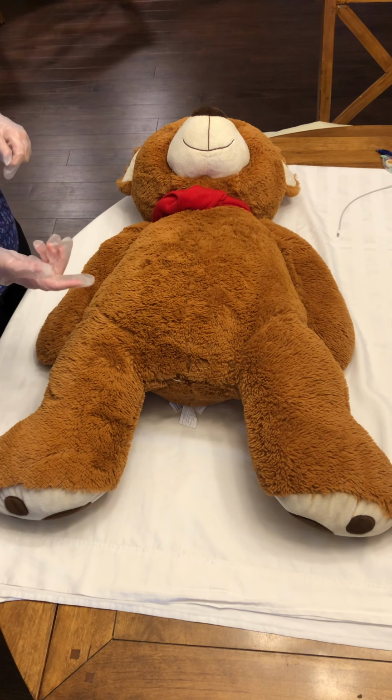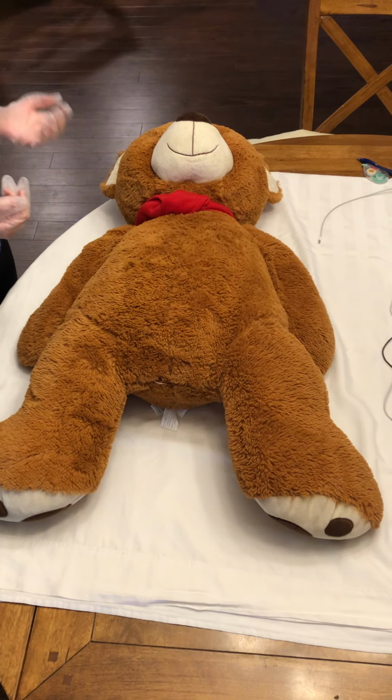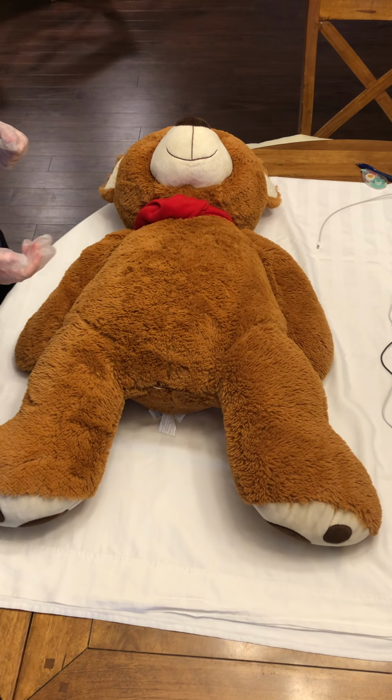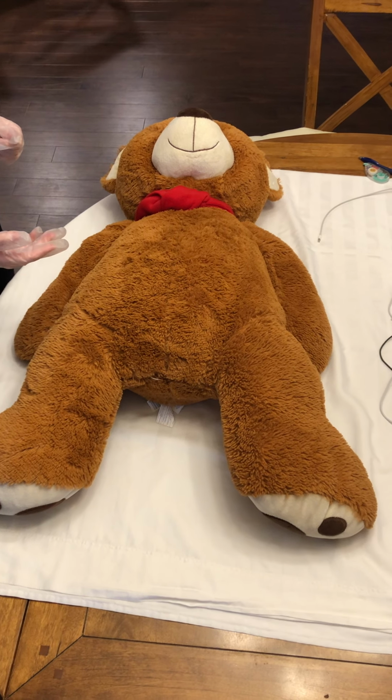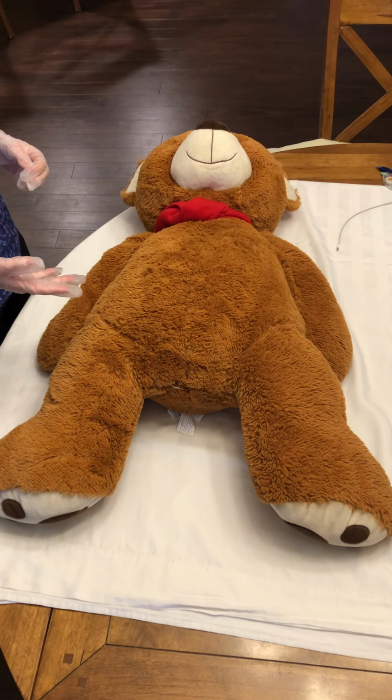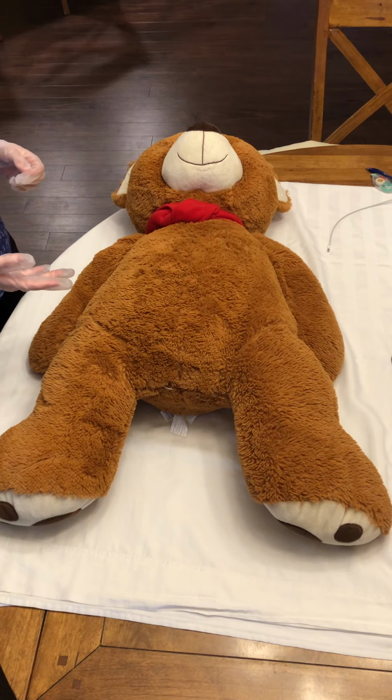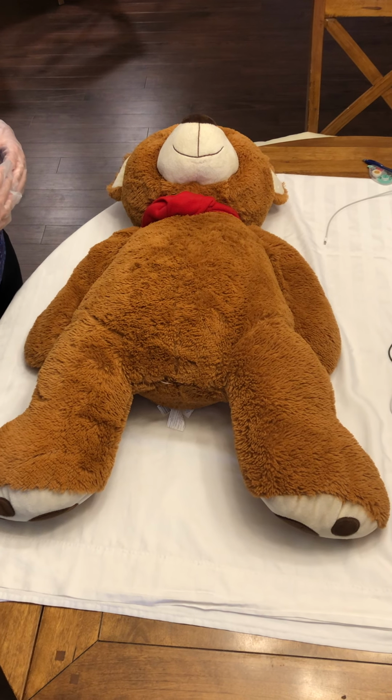So are the nipples soft? Are they sore? Are they tender? Are they bleeding? Are they flat? Are they inverted or everted? We also want to know, does the baby have a good latch, or do clients state that it hurts all the time when the babies latch onto the breast to feed?